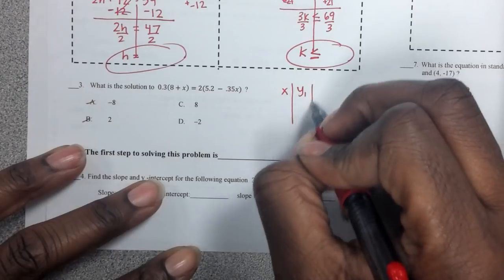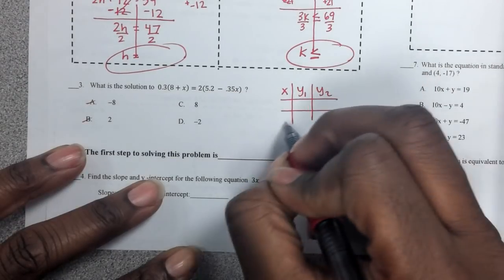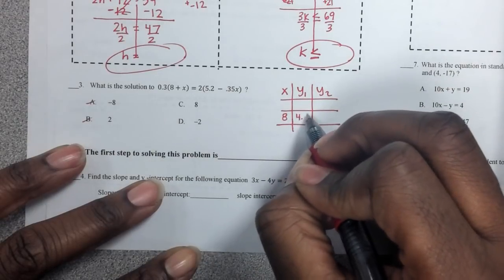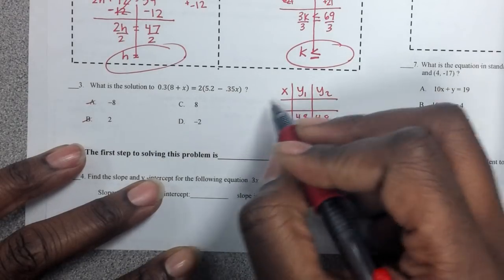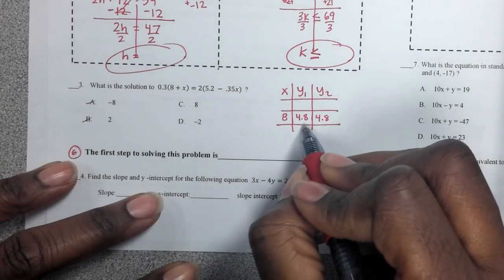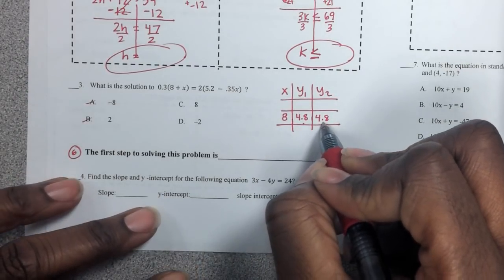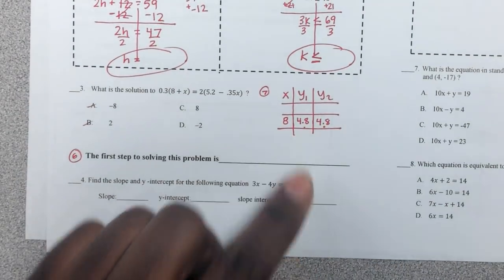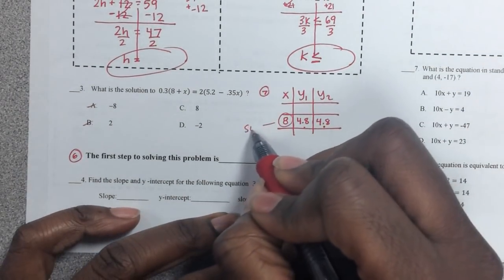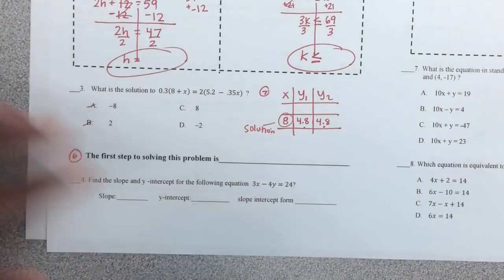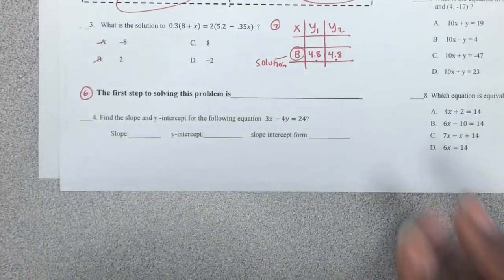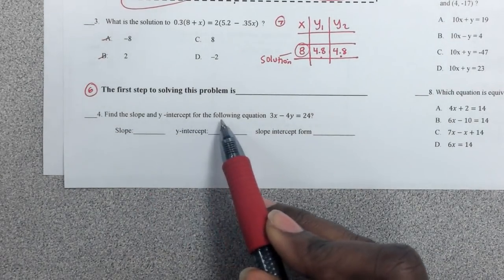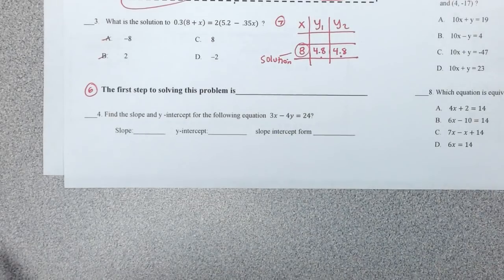So if you want to take some notes, please write this down for your notes and then put 8, 4.8. That's how we know that that's our answer, because it has the same thing in the y1 and the y2. And that would be the 7th thing to write down for your notes. It's just a reminder to help you know what the solution is. That's the solution.